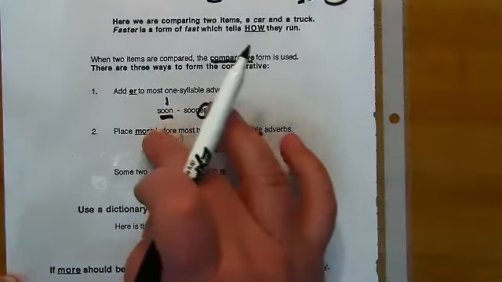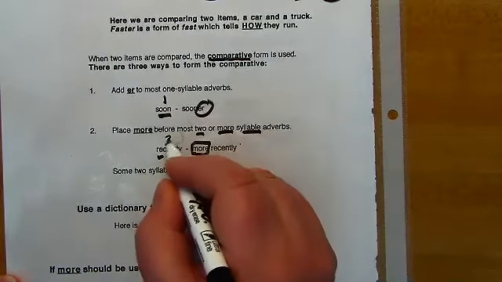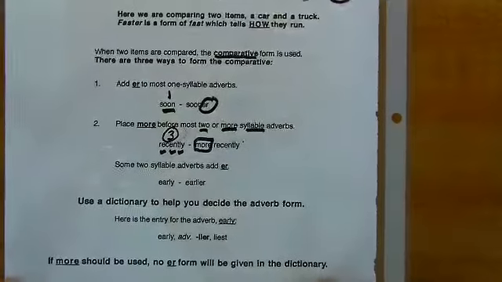I really can't see that. It's kind of smushed. Here we go. Let's do three. I have to not press very hard.